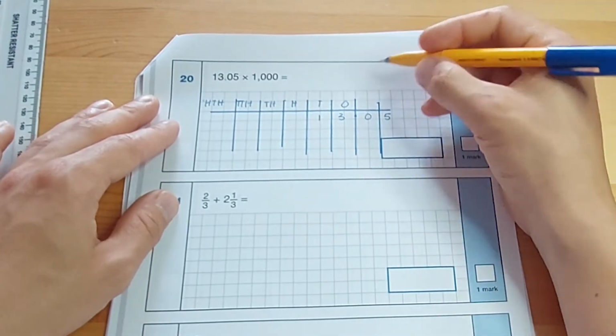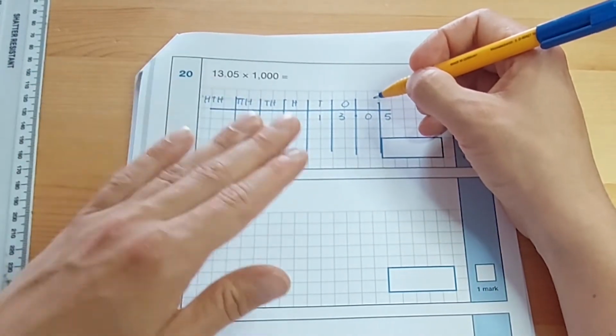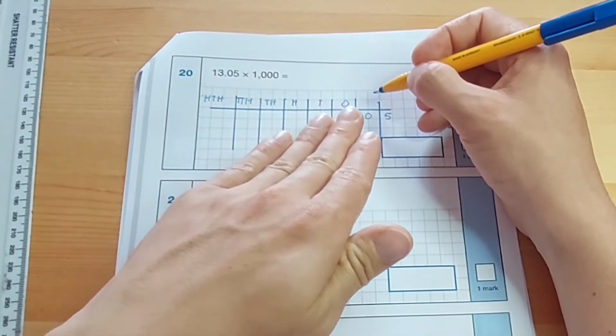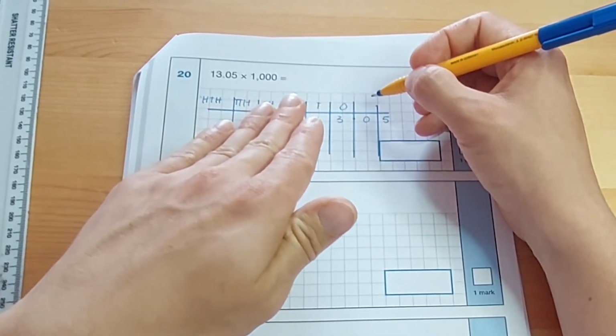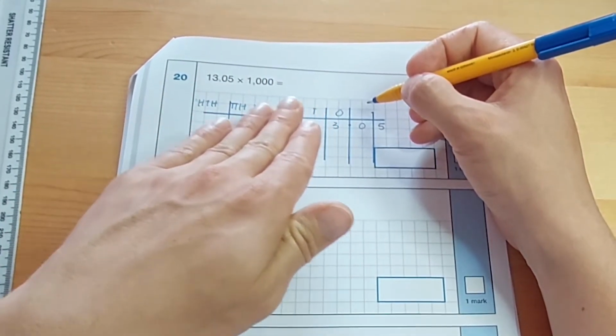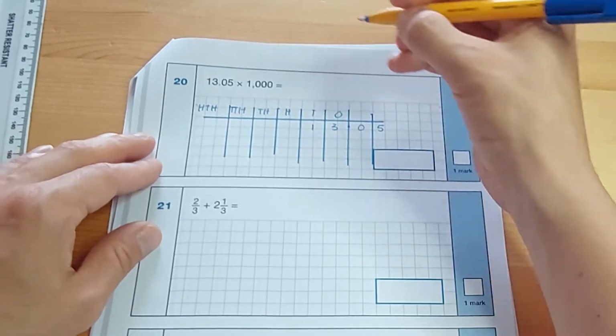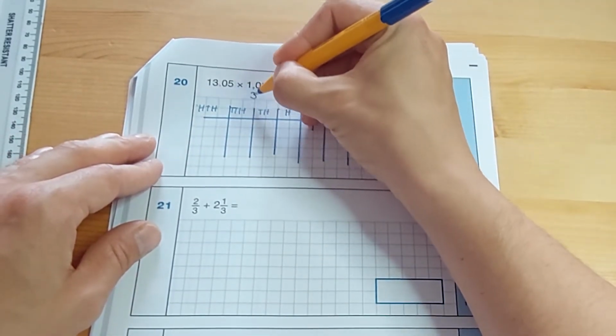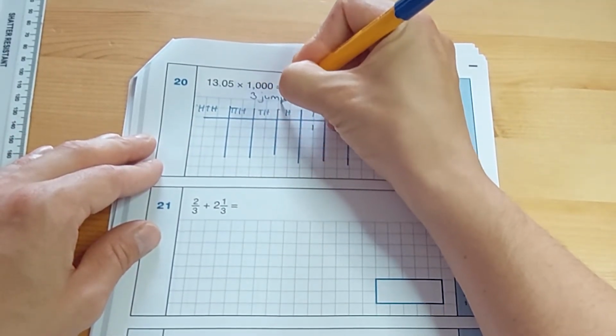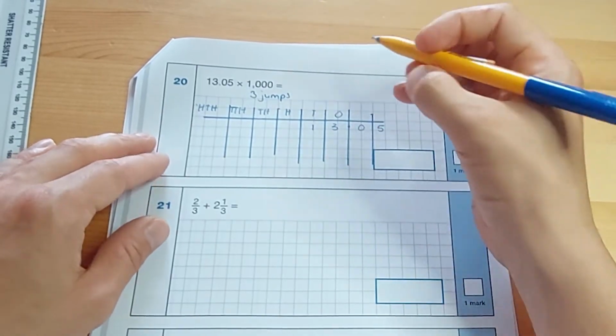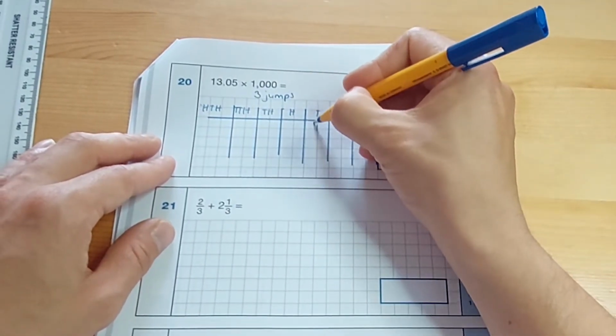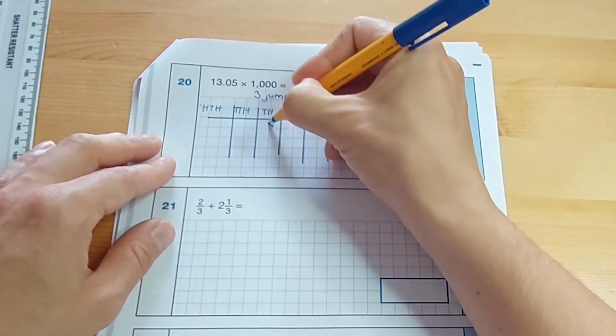And now we're going to multiply that number by 1,000. Now, when multiplying, we should encourage the children to understand that you're going to be making jumps forwards, or to the left of the place value chart. And when we're multiplying by 1,000, they're going to be making 3 jumps in total. Okay? So now we can physically move the numbers. 1, 2, 3.